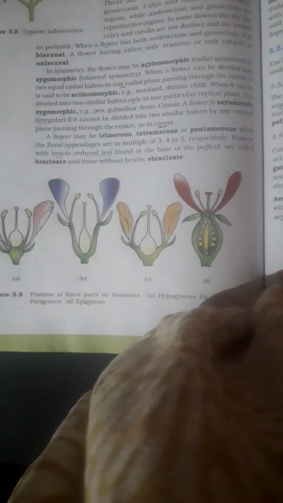So this was the flower divided based on the symmetry into actinomorphic, zygomorphic and asymmetric. Now actinomorphic is also a radial symmetry. You see, this is why in the definition it says flower divided into two equal radial halves, radial halves in any radial plane. So it's a radial symmetry. You can remember like that.